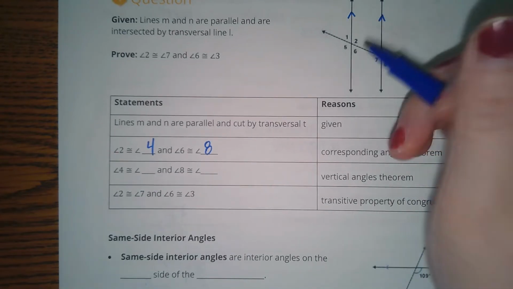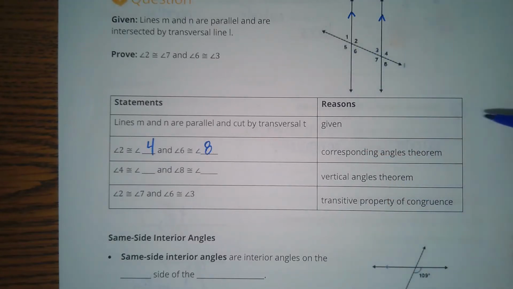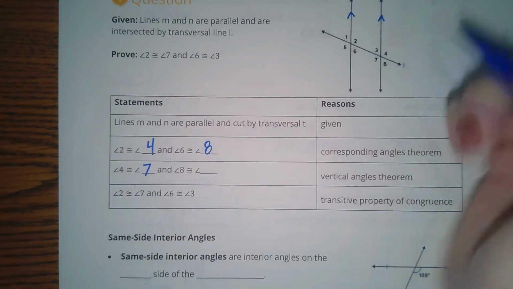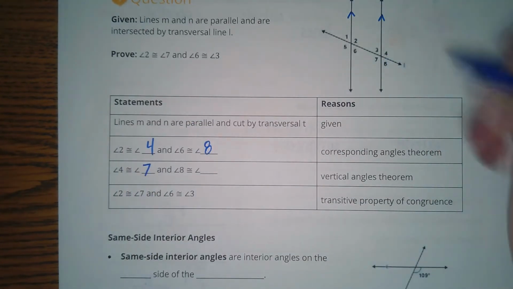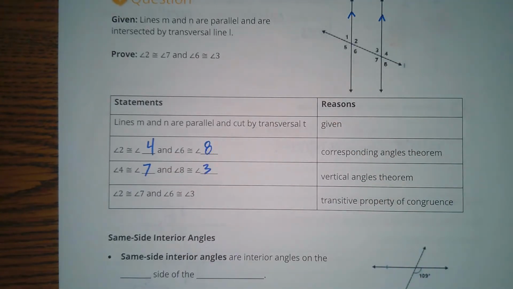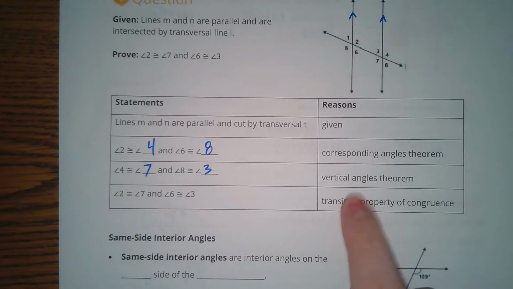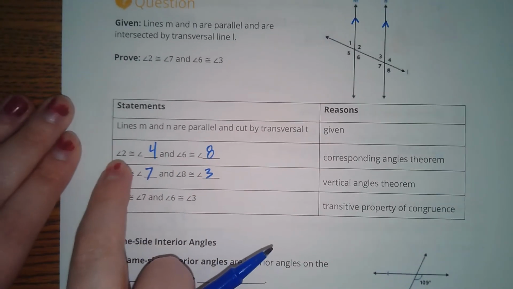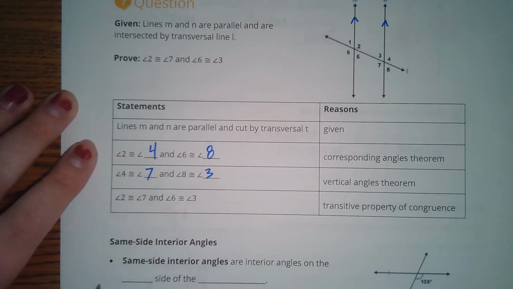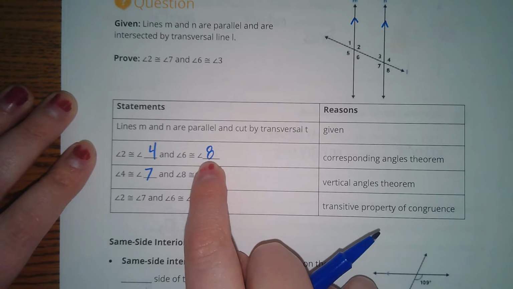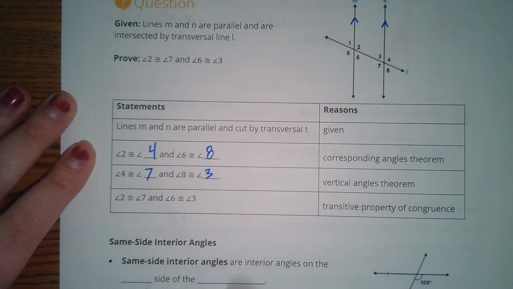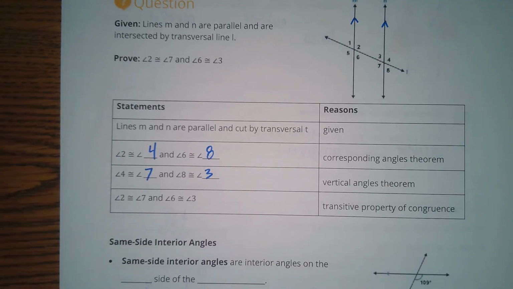Now my vertical angles theorem, remember, is anytime they're just across the same point. And so 4 over here is going to have to be congruent to 7. Those are my 2 vertical angles over here. And 8 is going to have to be congruent to 3 because those are also vertical angles. And then lastly, just like the last one, my transitive property of congruence says that if 2 is congruent to 4 and 4 is congruent to 7, then 2 must also be congruent to 7. And same thing over here. If 6 is congruent to 8 and 8 is congruent to 3, then 6 must also be congruent to 3. So that last step is my transitive property of congruence.